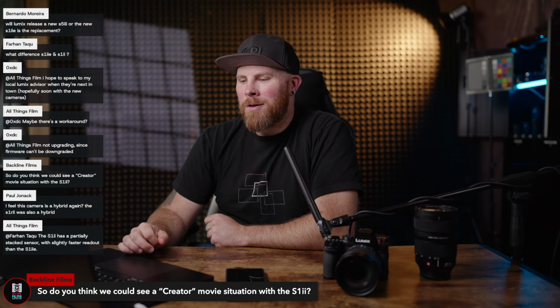I feel this camera is a hybrid again. The S1R II was also a hybrid. They are both hybrid cameras. I mean, the S1H was also a hybrid though. So yeah, this is 100% a hybrid camera. It is a 24 megapixel photo beast as well. But most people are just going to buy this camera for the video features, in my opinion.